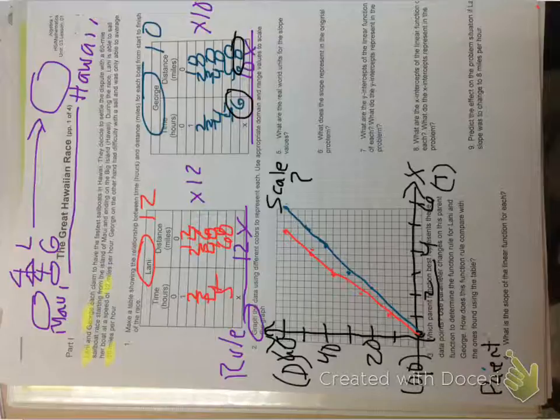It does not go on forever. It is continuous where we connect the dots. Now we have to find the parent function. We always get confused on this. It's the easiest function, which is y equals x. A lot of times, if the original is a line, the parent function is y equals x. It doesn't matter if it's negative or positive. The most simple function is y equals x.